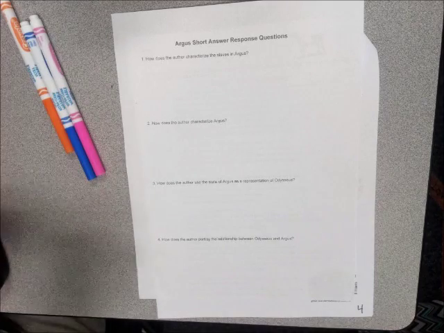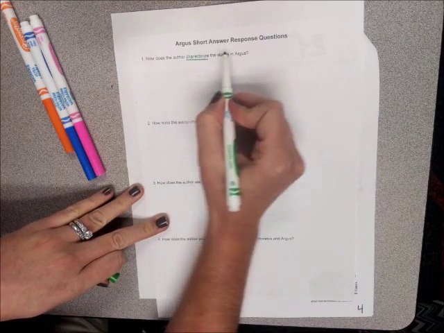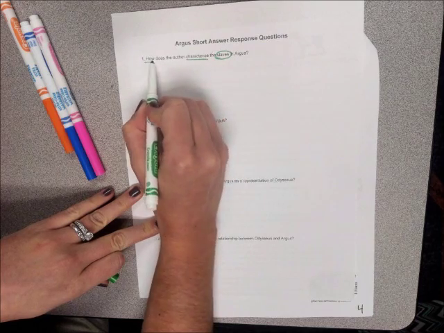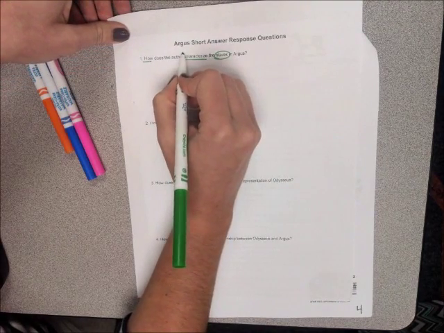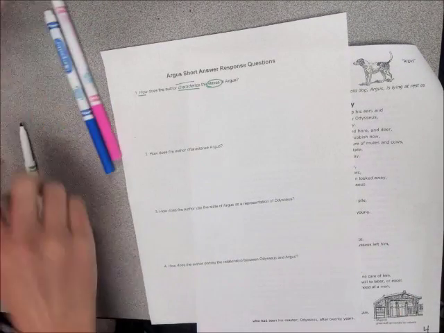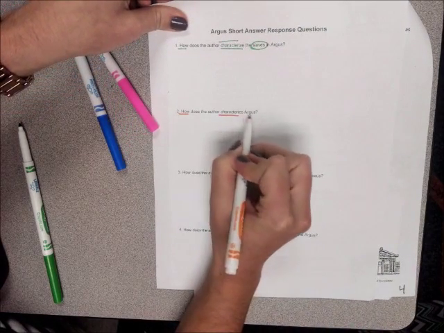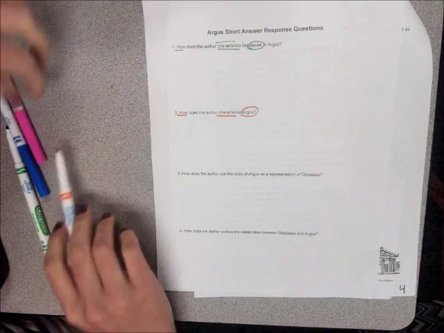In this first prompt, I'm going to go ahead and use green. How does the author characterize the slaves in Argus? So we're looking for how the author characterizes the slaves in Argus. Anytime I see any characterization over the slaves, I'm going to highlight or underline in green. The next one I'm going to write in orange. How does the author characterize Argus? So now I'm looking again for how they characterize Argus in orange.